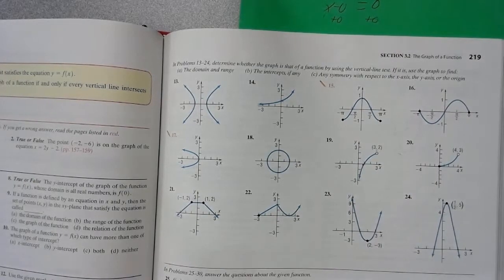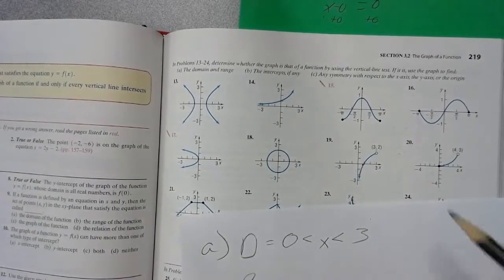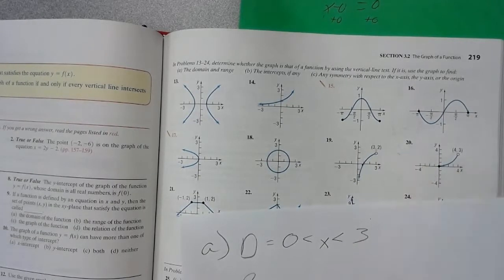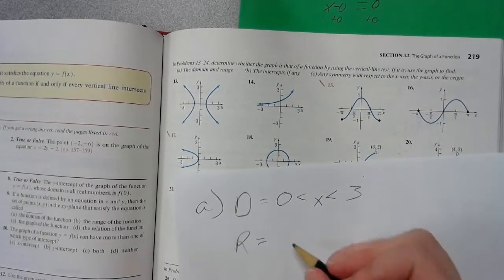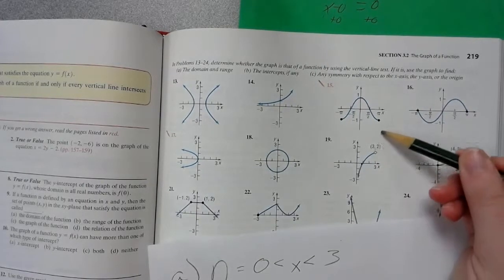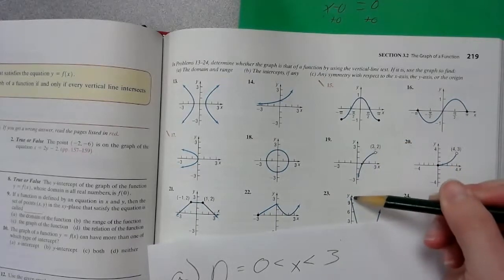Your range is going to be, this is the highest your range goes. This is the highest y value on your graph. So your range for the answer is going to be y is less than 2, because your graph doesn't continue any farther up here. All it does is go down.